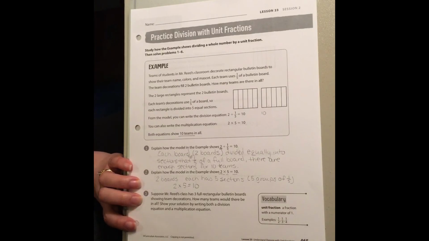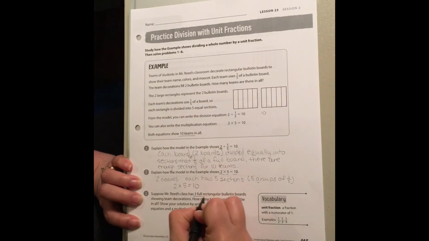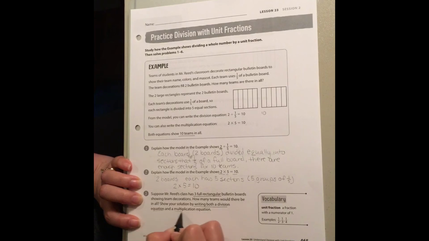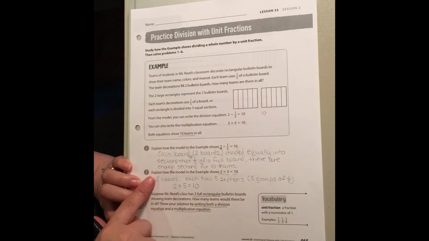So now suppose Mr. Reed's class has 3 full rectangle bulletin boards to show team decorations. So here he has 2. So imagine now there's an extra bulletin board. He now has 3 full rectangular bulletin boards to show team decorations. How many teams would there be in all? I want you to show your solution by writing both a division equation and a multiplication equation. If it helps to draw an area model, you can draw an area model as well. But I want you to pause the video and write a division equation and a multiplication equation based off the example here and what we learned together when answering problems 1 and 2. When you've finished, unpause the video and we'll look at it together.